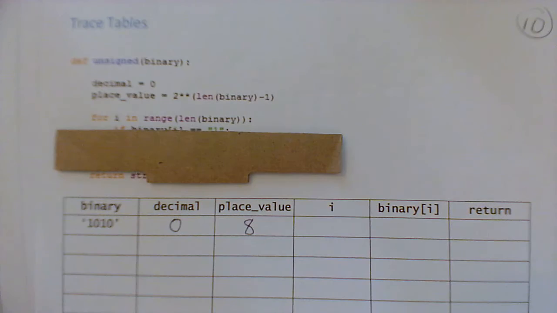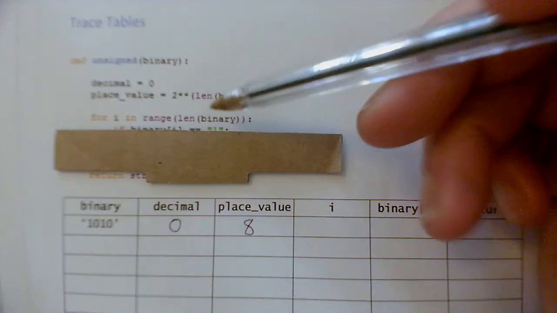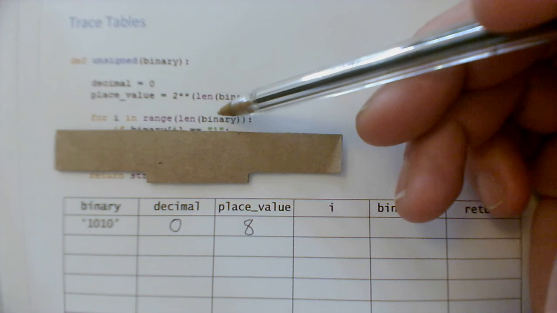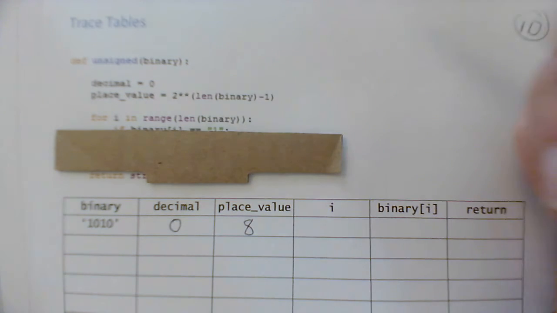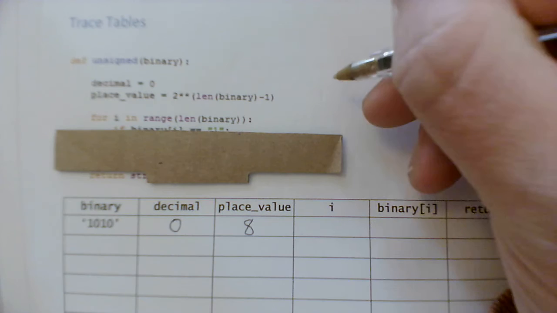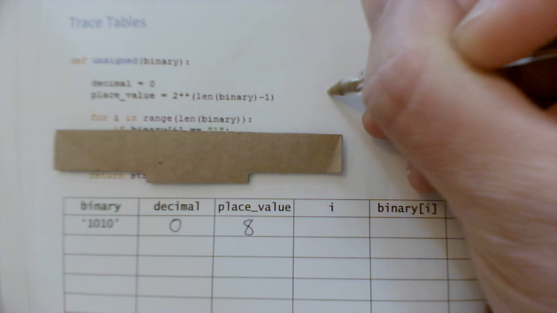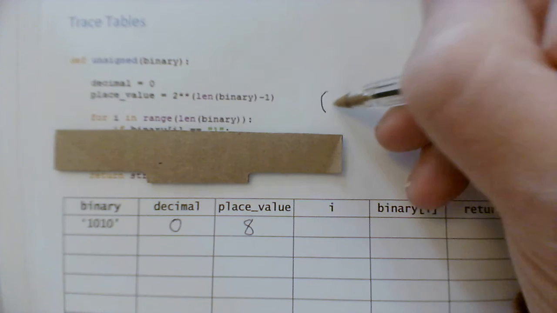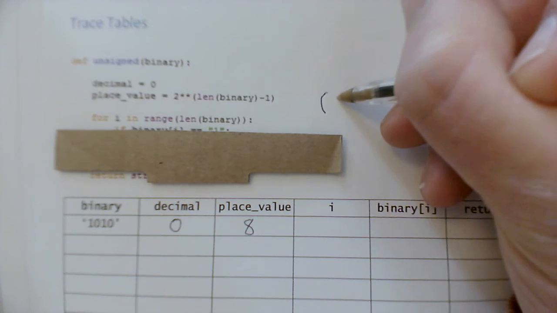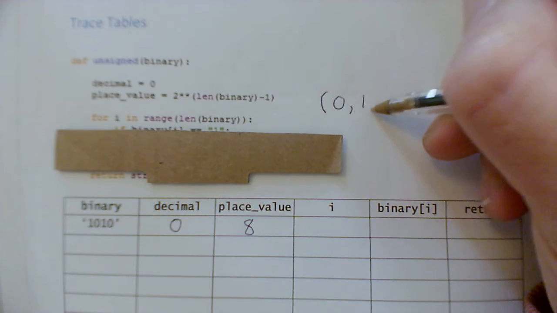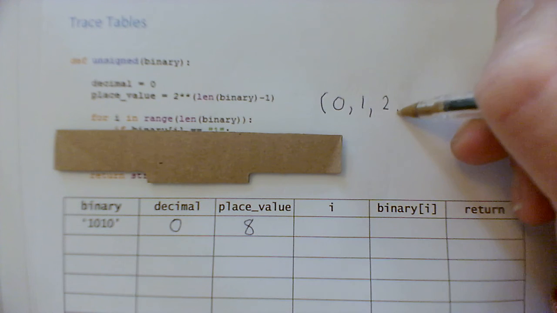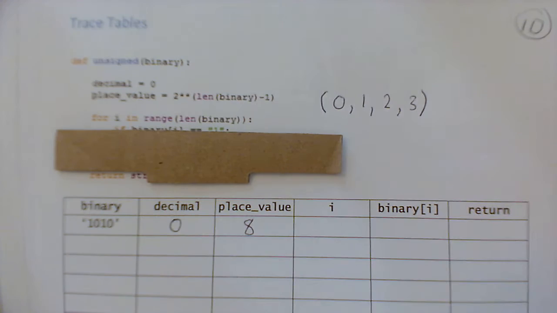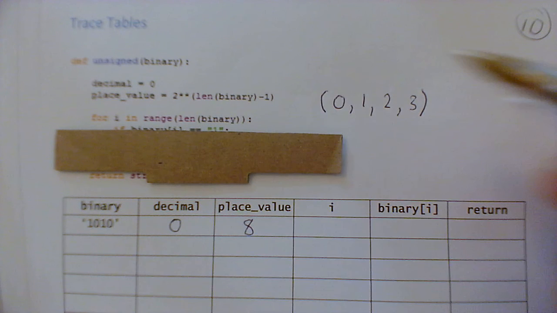I then get probably the most complex line of code in this. So length of binary we already know is 4. Range gives us a kind of a list. It's called a tuple, but let's not go into the detail of that so much. It gives us a list from 0 up until the one before the number that we've just put in here.